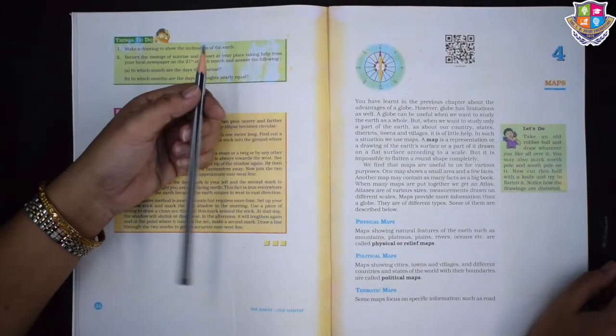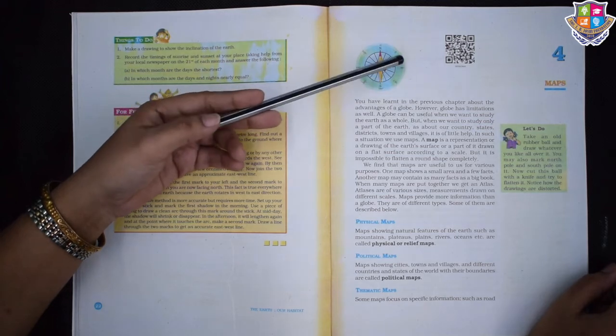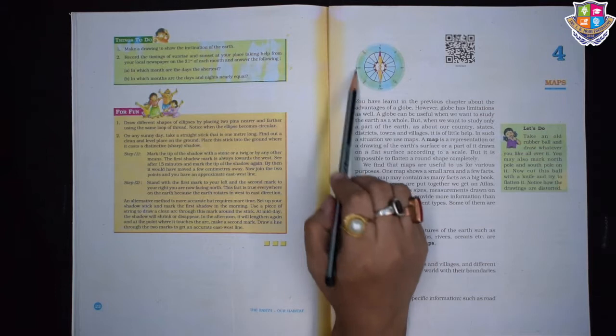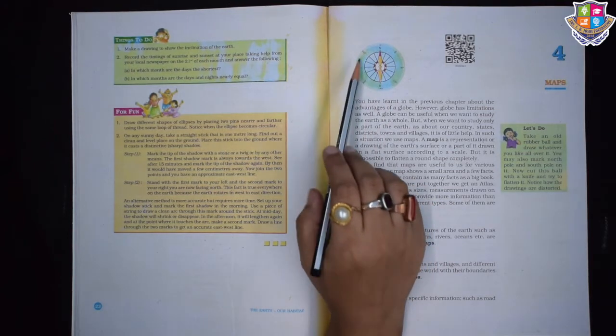Hello dear students, today we are on lesson number 4, maps. Can you see this picture? This is a picture of a compass.